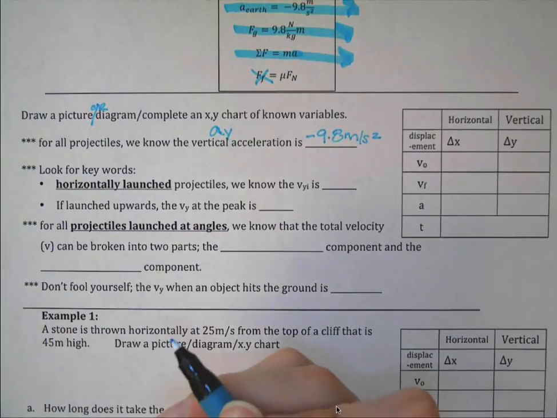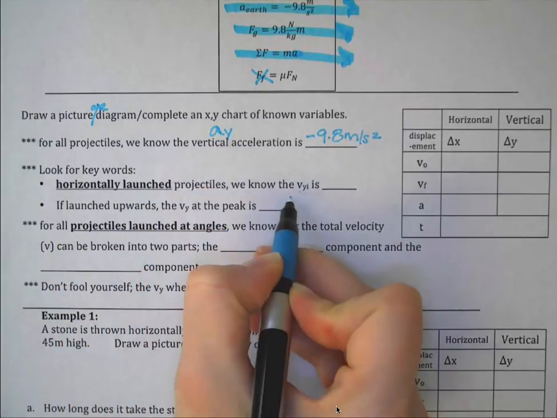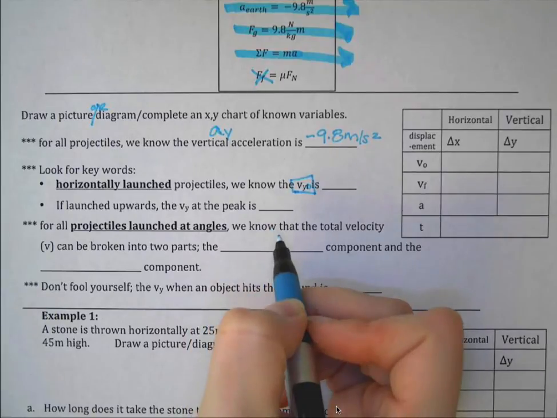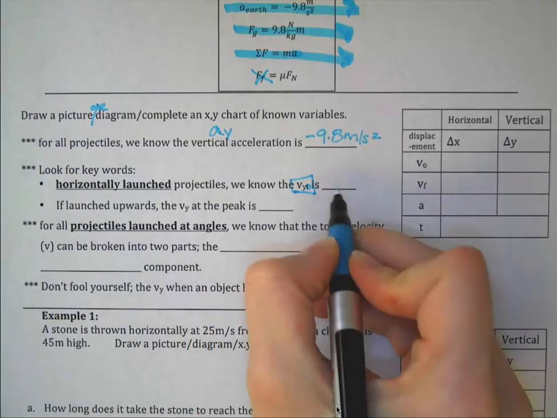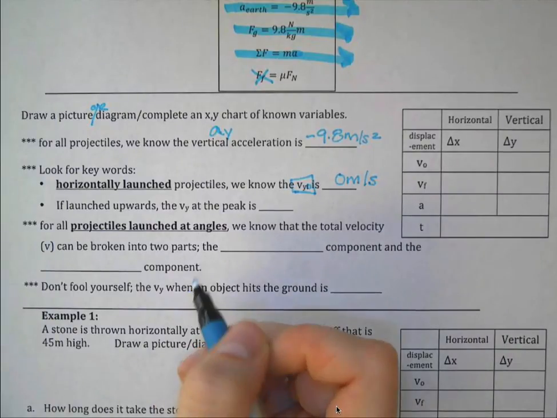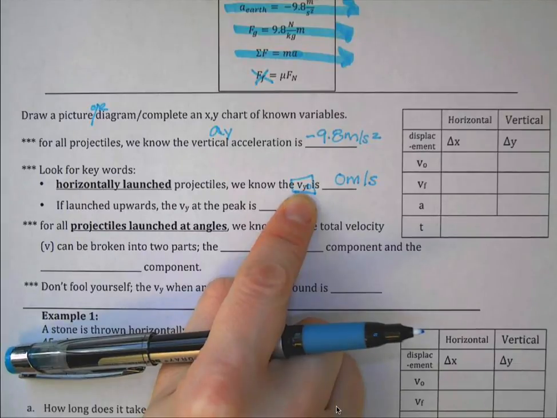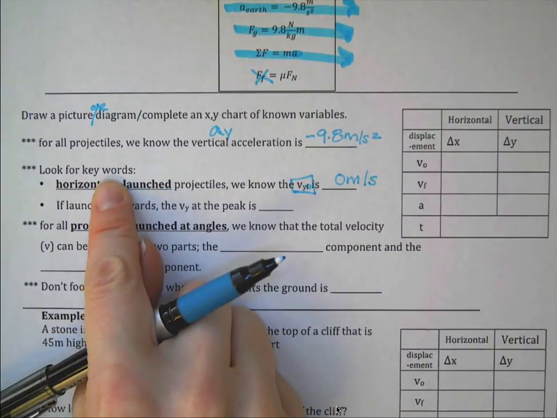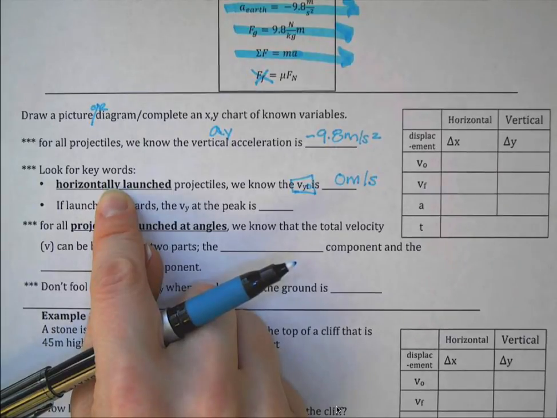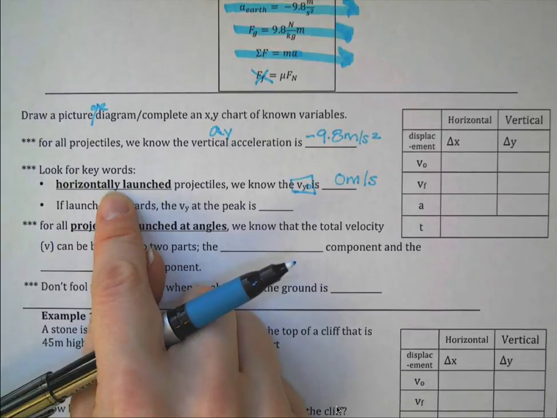And then there are some key words. Horizontally launched projectiles, we know that the VYI, or V naught Y, is 0. And it's not something to memorize, but something to truly understand. We're talking about the vertical direction of the velocity, and if you're horizontally launching something, you're not giving it an initial vertical speed. You're not throwing it up or down if it's horizontally launched. So just to realize that.